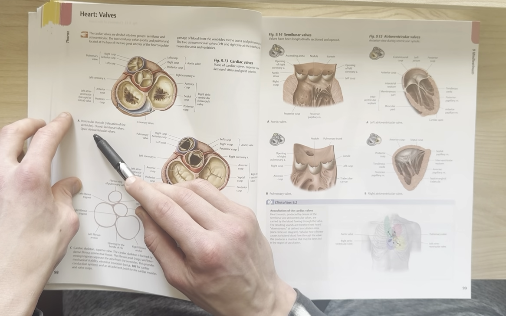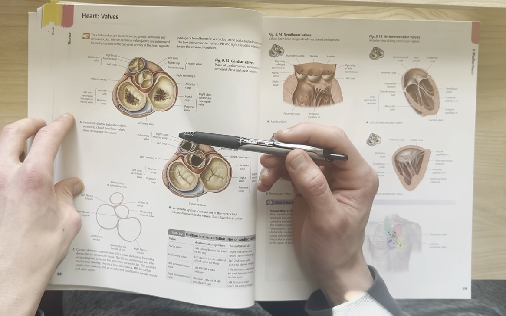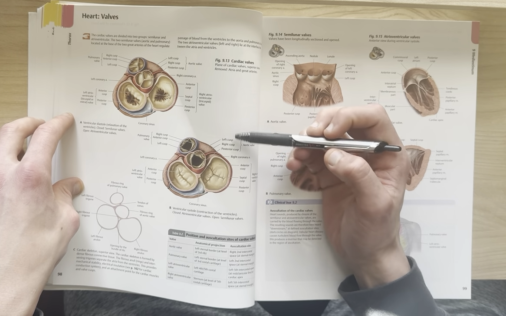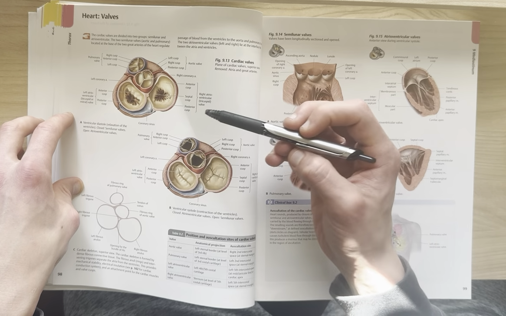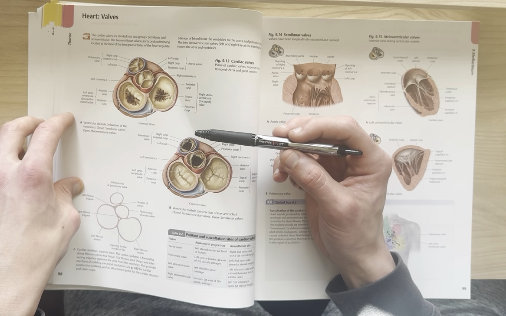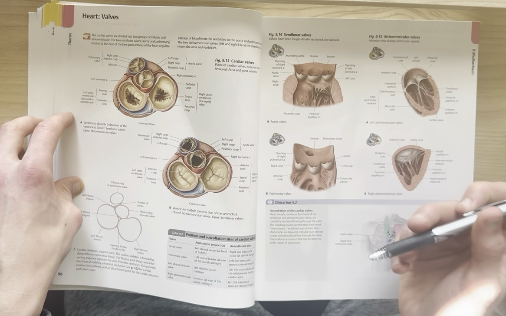And then we've got the ventricular diastole, which is the relaxation of the ventricles. And that's what we're looking at here in this picture. So it's a relaxation of the ventricles. And the semilunar valves are going to be closed, and the atrioventricular valves are going to be opened.